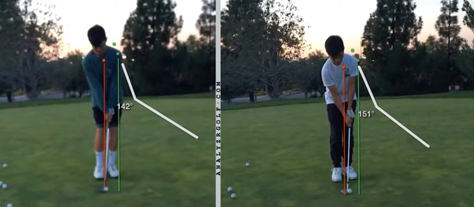We're just going to go ahead and be taking a look at the difference between a high pitch shot and a low pitch shot. We got my two students here, Sean and Brian. They're pitching off the green here at Westridge Golf Club. We're going to go ahead and take a look at the similarities and the few differences here as well.